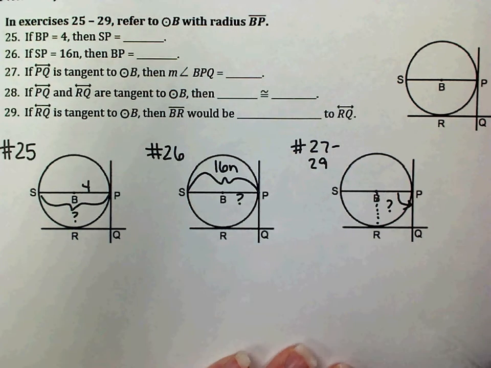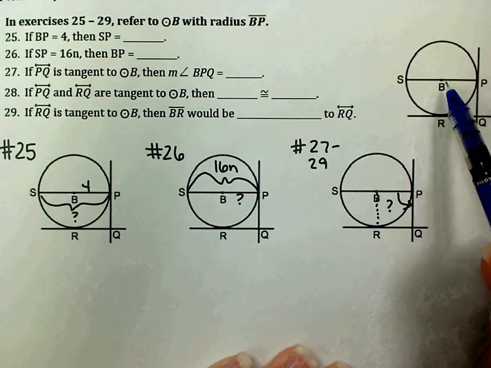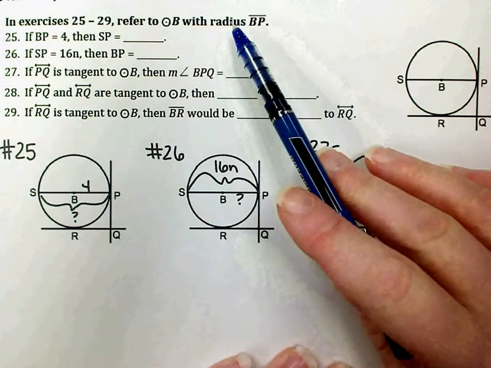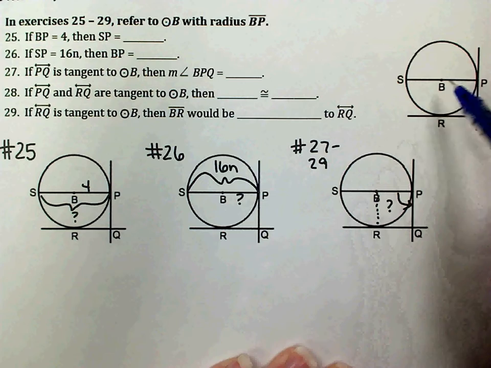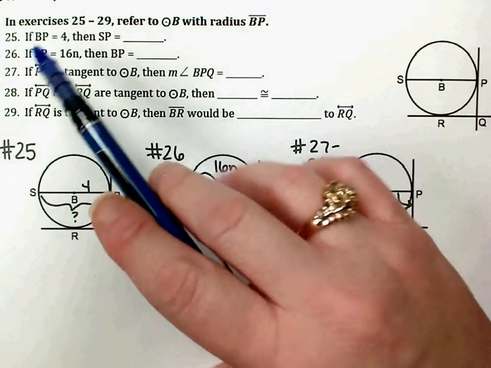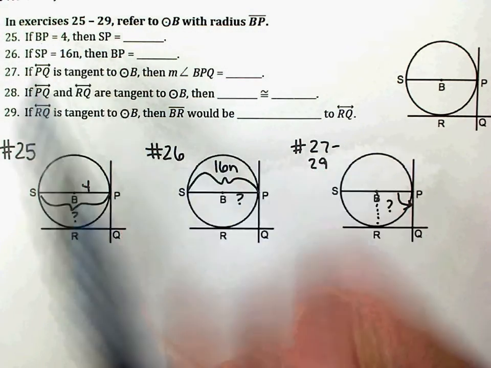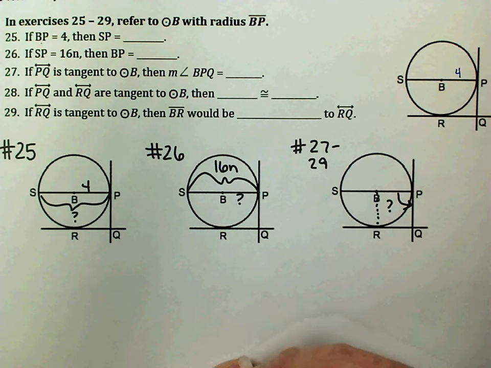On numbers 25 through 29, you're told to refer to circle B, which again means point B is the center, and you have a radius BP. We could have told that without being told, but they're just making sure you understand that BP is a radius. On number 25, it gives you the length of BP to be 4. So that tells me that every radius in that circle is going to be 4.